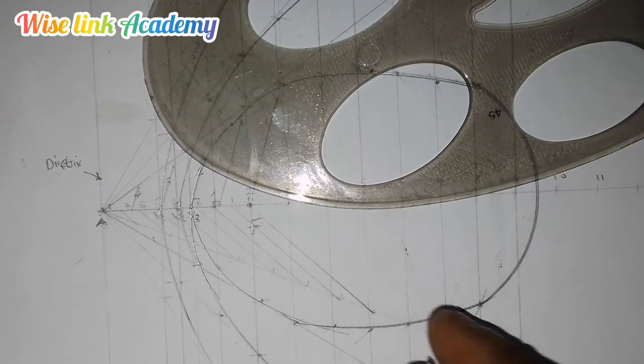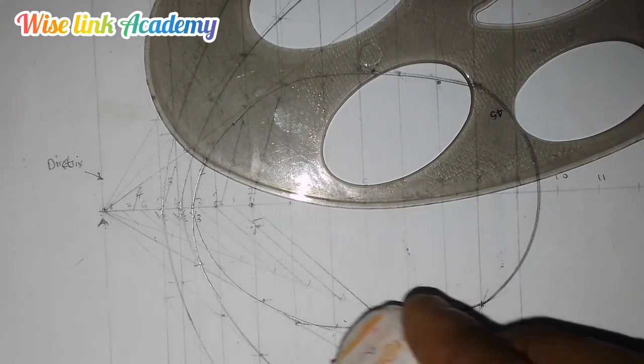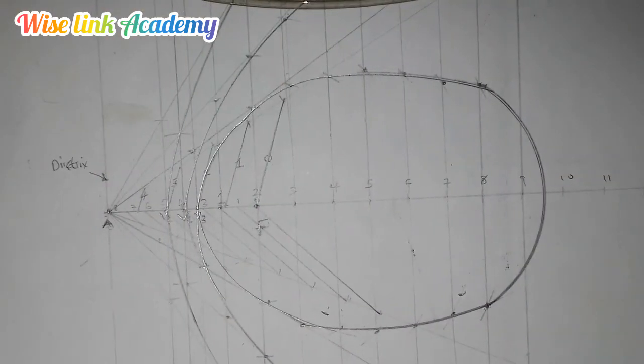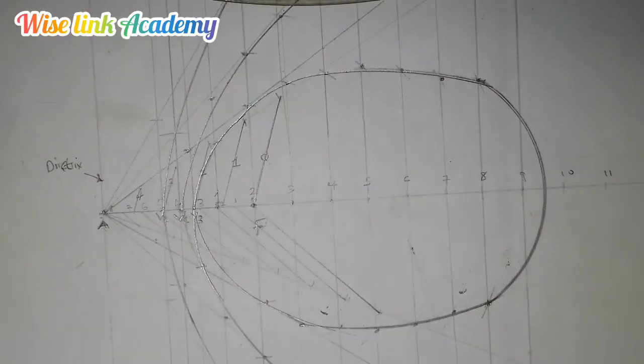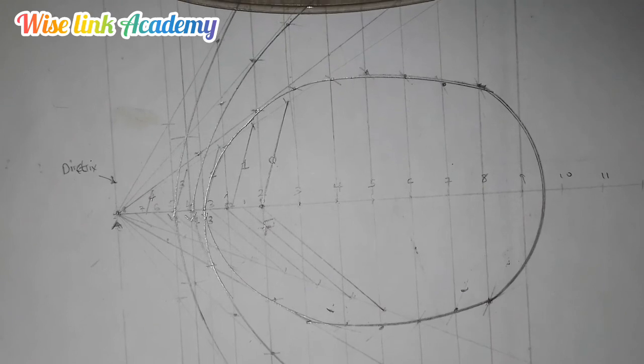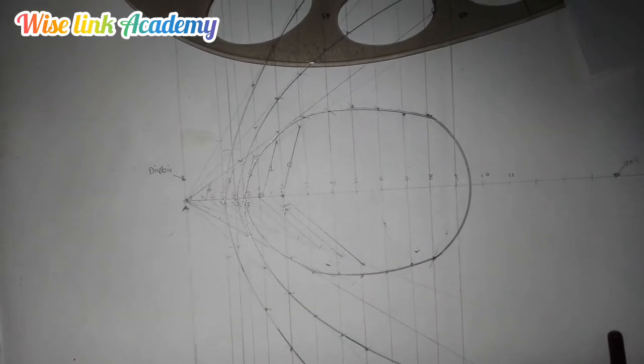So we do not need this line. So drawing it shows a way that all those lines will join together. So this is what we are having as our final product.